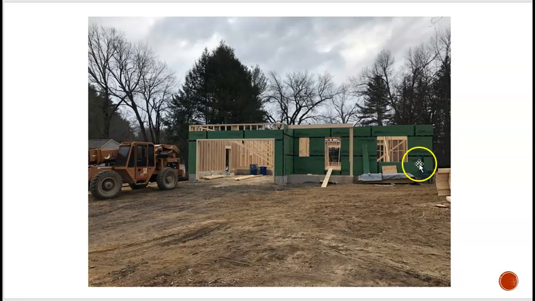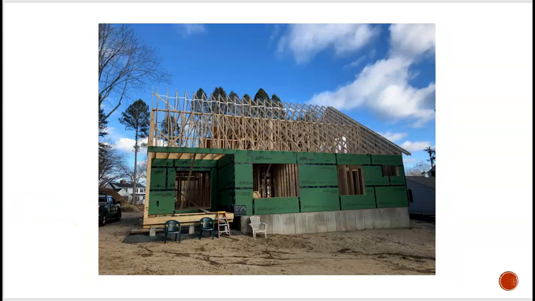This is what it looks like through the rough framing parts of it, getting the first floor in, obviously, and then working our way up, getting the truss roof on. This is a great picture to look at to see that truss roof design. This is 24-inch on center.